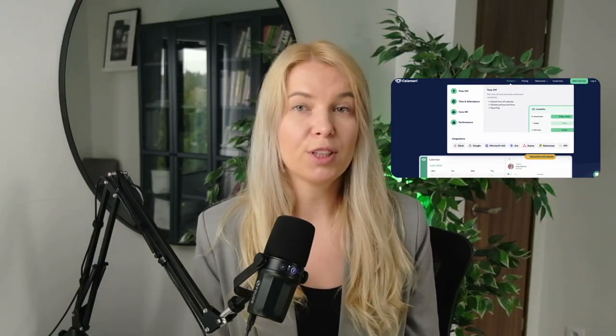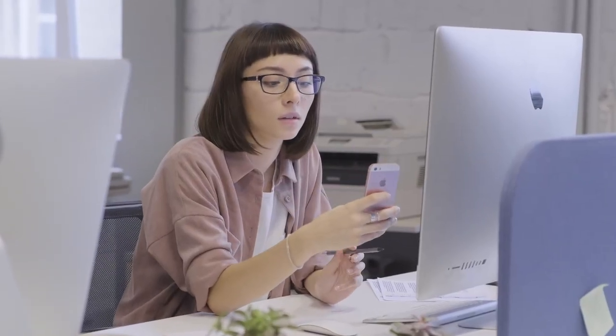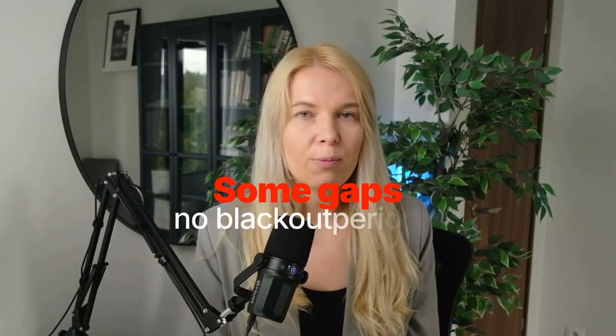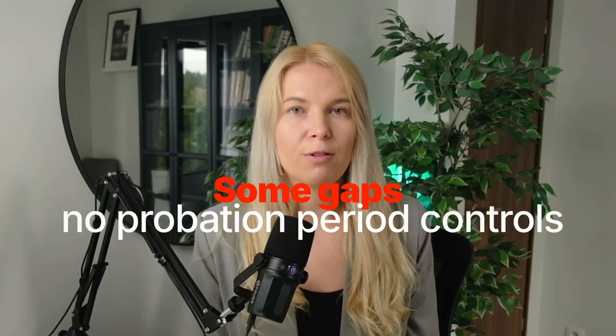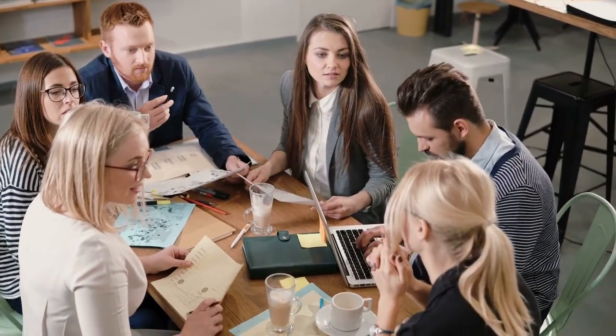The timesheet and project time tracking are included if you need them. But the honest downside is the interface. Once you stack a few modules, it gets busier than a tool built only for leave tracking. And there are some caps. No blackout periods, no probation period controls, and some advanced policy options are still missing. But it is a good fit for remote first teams or agencies that need both attendance and leave in one place and want to only pay for what they use.